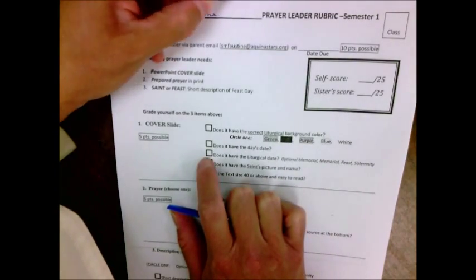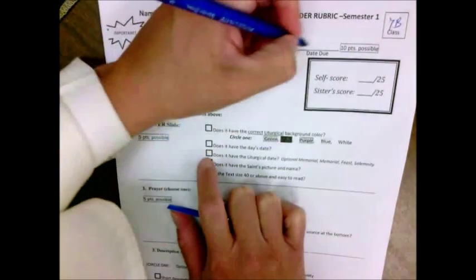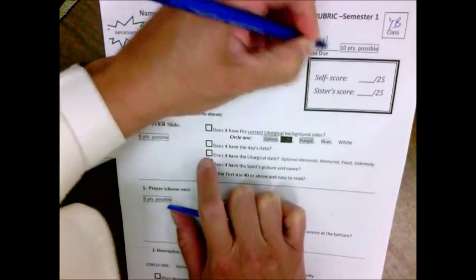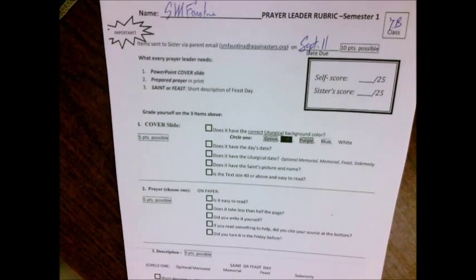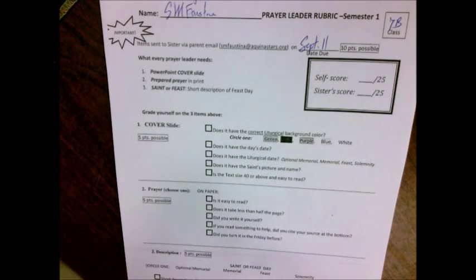Prayer Leader Project. First off, you need to make sure that you have your complete heading, your class, and the date due, not the date of your presentation, written at the top of your paper. So it would be the Friday before the project is due.